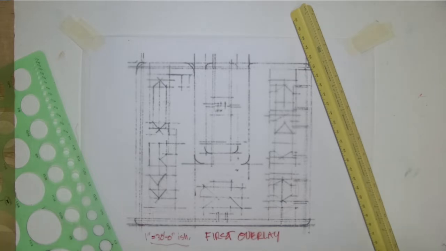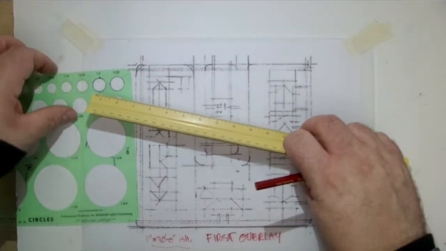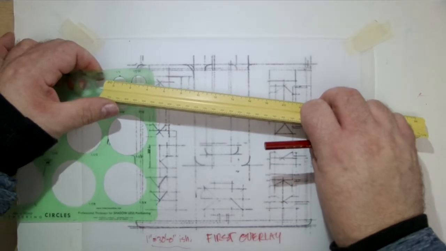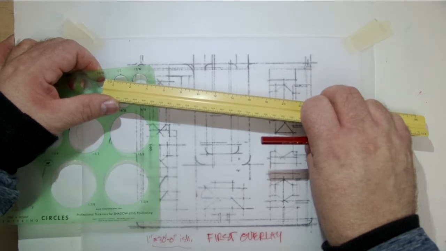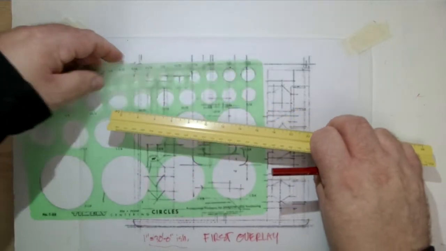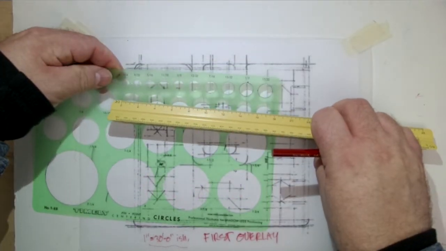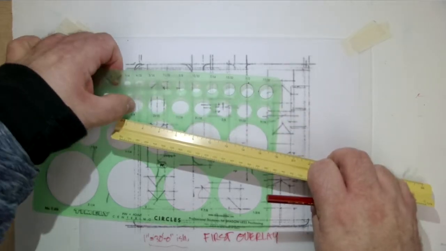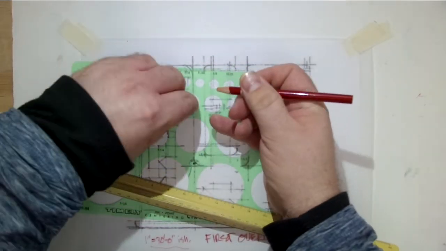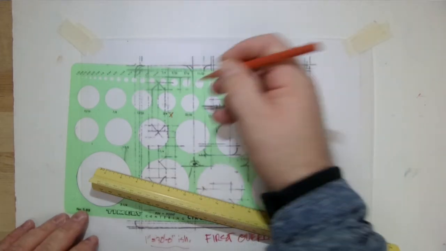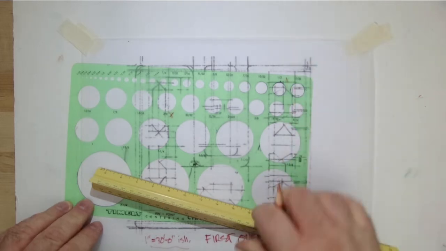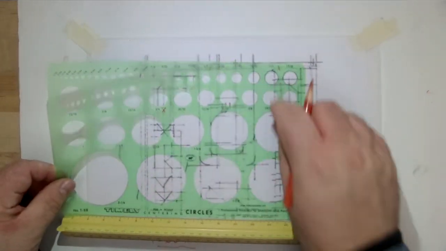So that means our tree cover here, we take a 30 scale and put it next to a circle template, means that we're looking at a tree cover of 15 feet at ½ inch, all the way up to tree cover of 22, 23 feet at ¾ inch. So I'll mark those, if I don't break my pencil that is, so I can mark those with my pencil right on the template.